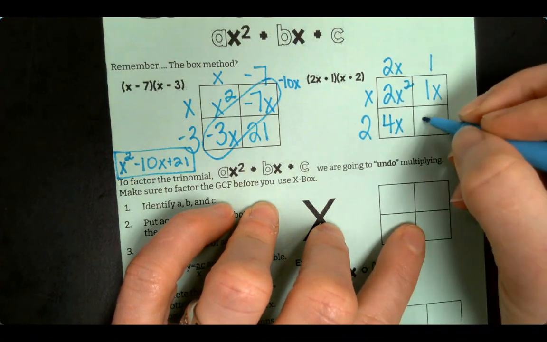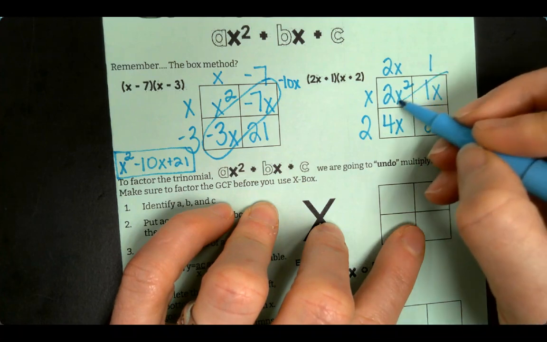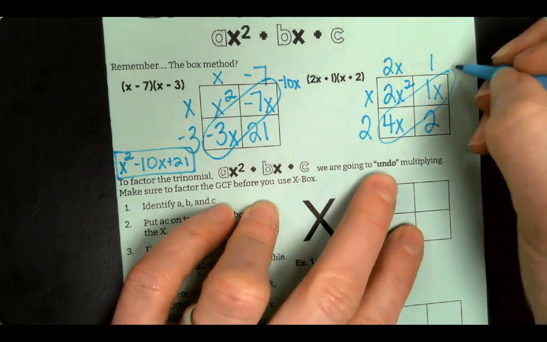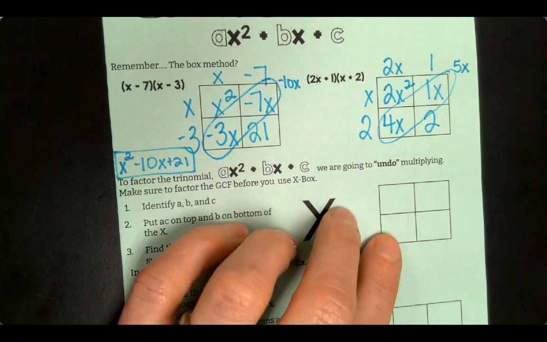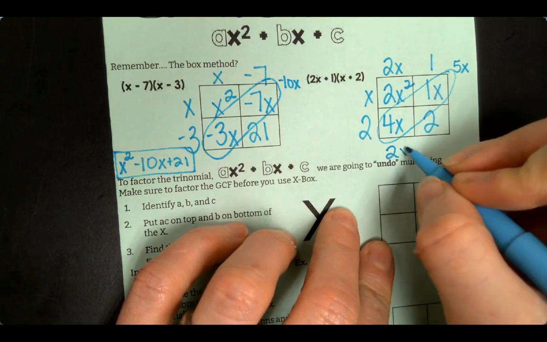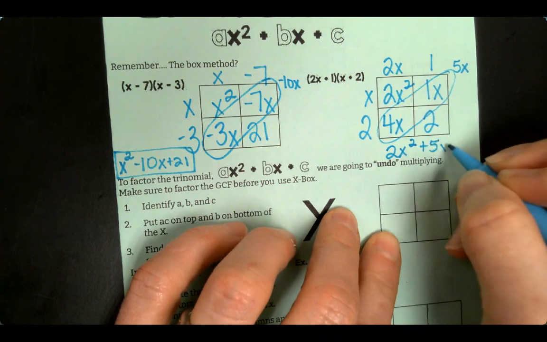And 2 times 1, 2. Go ahead and combine your like terms. 4x and 1x. They're both positive, so it makes 5x. So the trinomial, after you multiply, is 2x squared plus 5x plus 2.